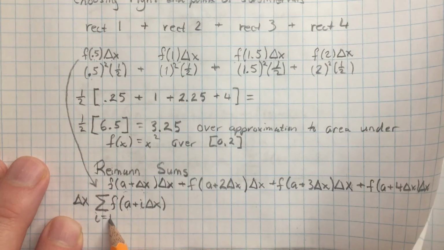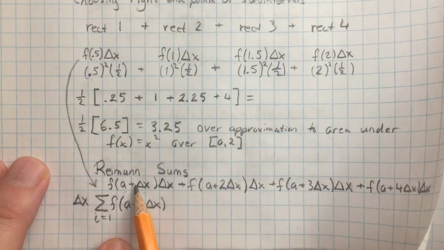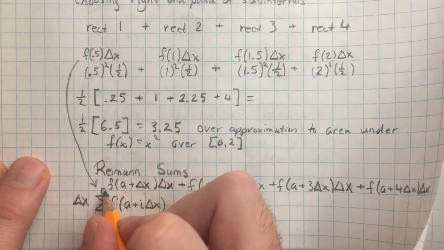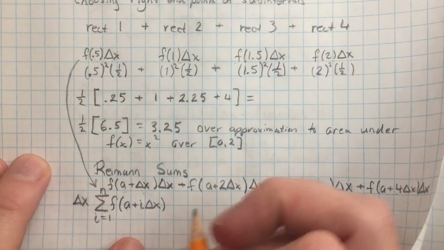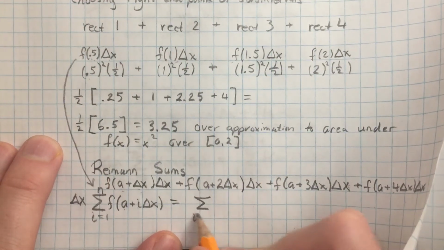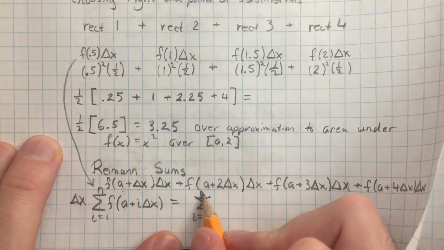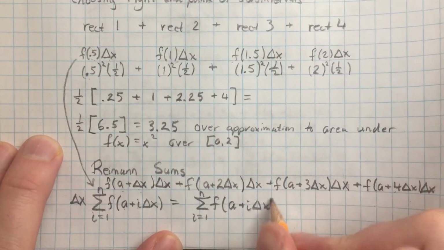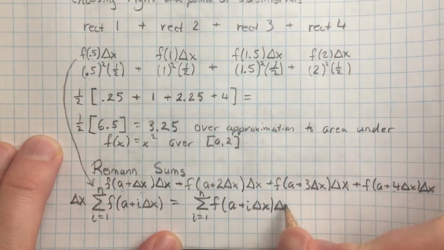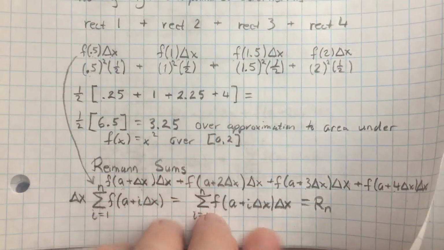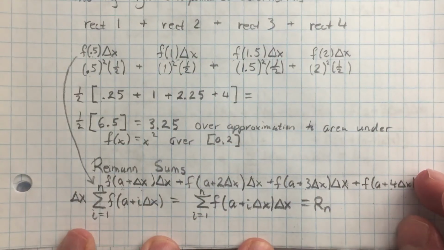Right? And here we had 4 rectangles: 1 delta x, 2 delta x's, 3 delta x's, 4 delta x's got us 4 rectangles, so therefore I have to end on the actual value of n this time, whatever number of rectangles it is. So again, writing this with the delta x in the usual location, which is to the right-hand side of this expression, a plus i delta x times the base length delta x is what the book calls R sub n. It's the right endpoint approximation Riemann sum using n rectangles.